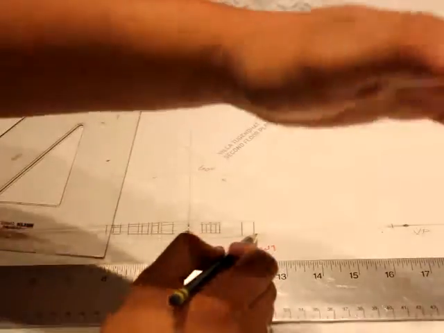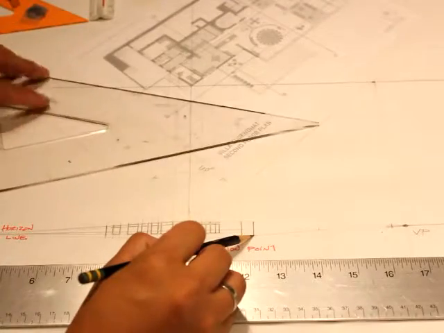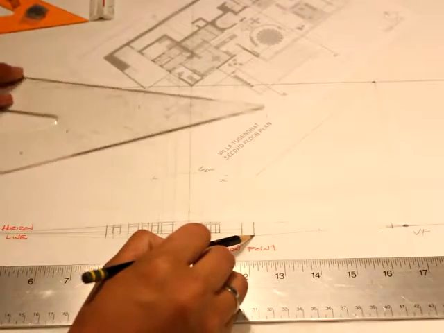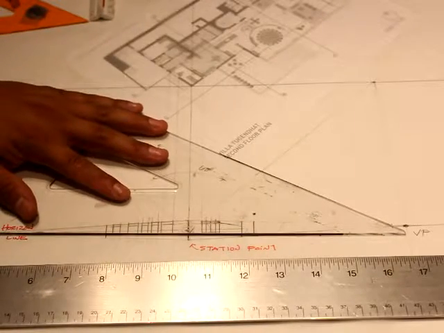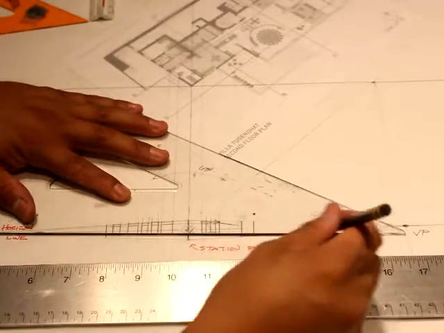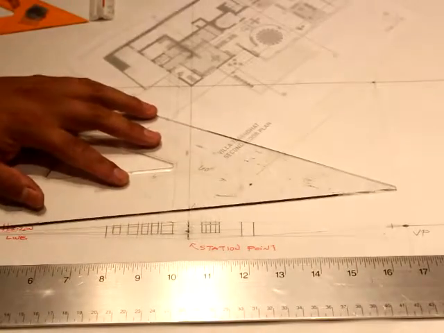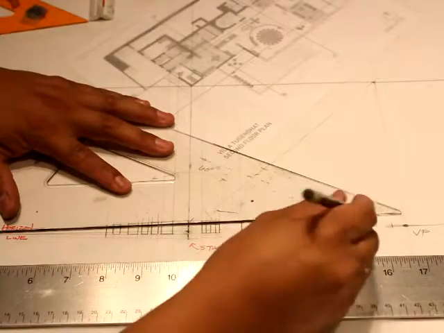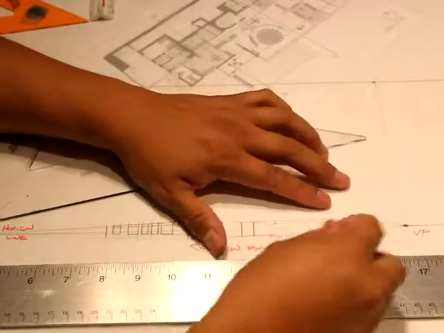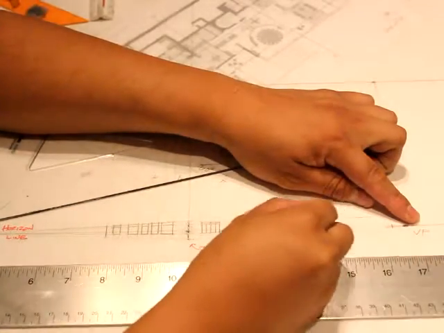Now we're going to do this wall. And again, because it's going the other way, it's connecting to the vanishing point on the left side. Walls that face, in this case, south are connected to the vanishing point on the left, and walls that face west are connected to the vanishing point on the right.